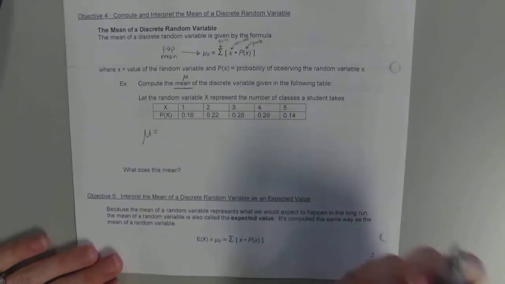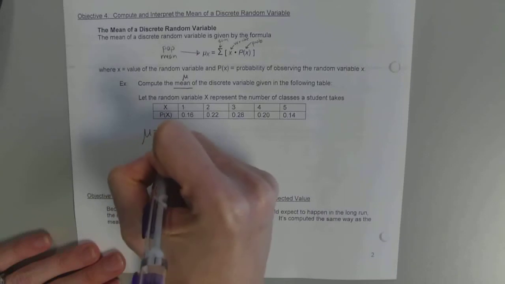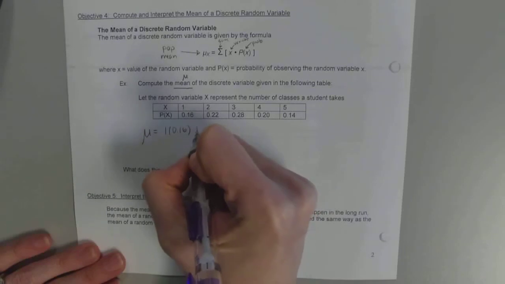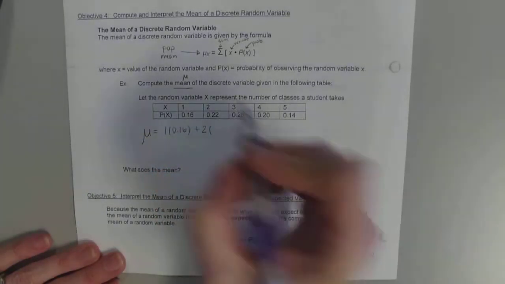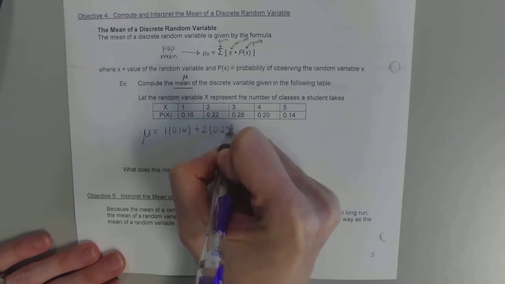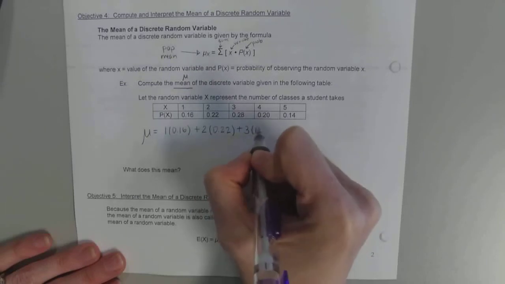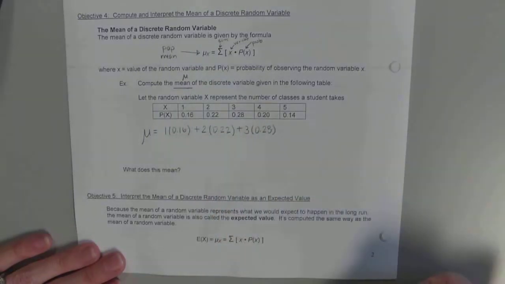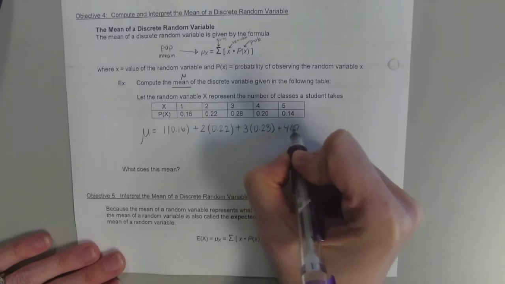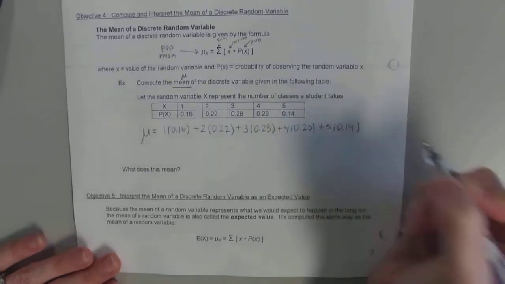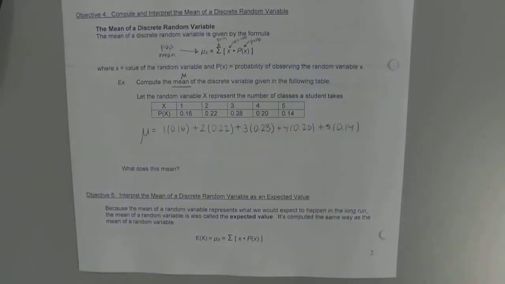So mu is take your outcome 1 times its corresponding probability of 0.16, plus take your outcome 2 times its corresponding probability of 0.22. Take your outcome 3 times its corresponding probability of 0.28, and you see what we're doing, right? This is also called a weighted average, like your GPA is calculated this way. Your course grade in here is a weighted average, right? Your tests are weighted a little bit more than your homework and your quizzes.